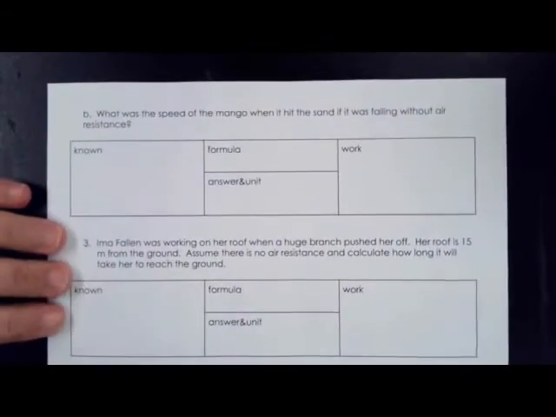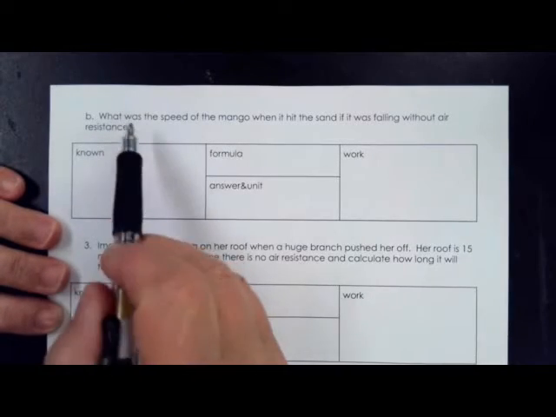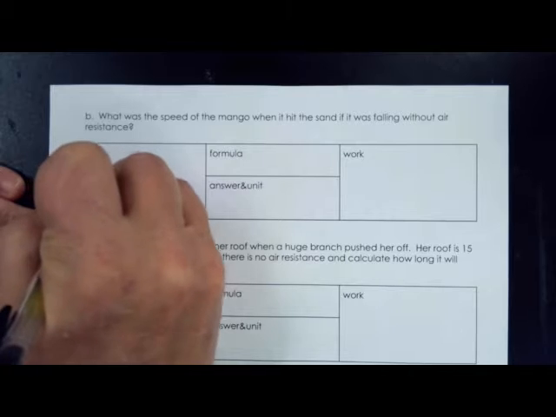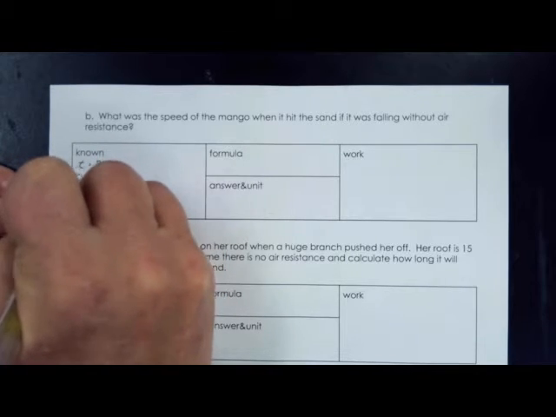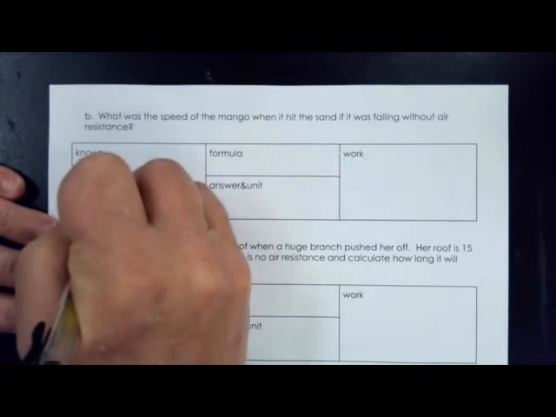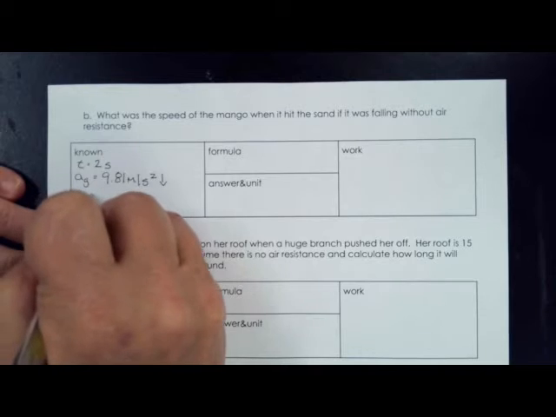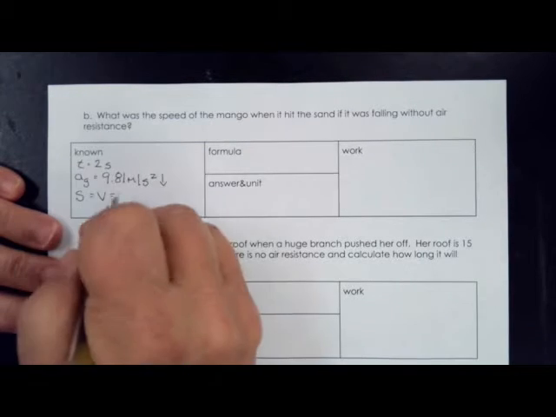And let's see that you can see the top of it. What's the speed of the mango? So we knew from before that the time was 2 seconds. The acceleration due to gravity is 9.81 meters per second squared down. And we're looking for the speed, which happens to be the same as a velocity.